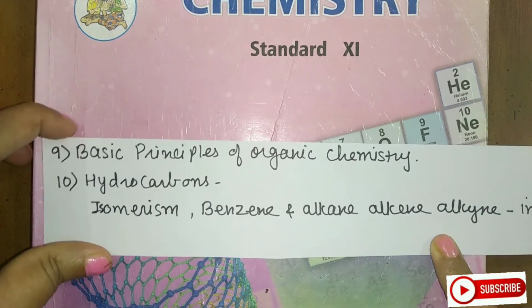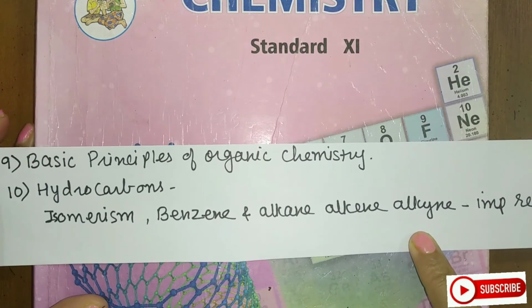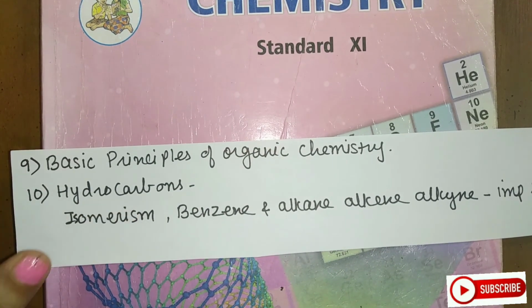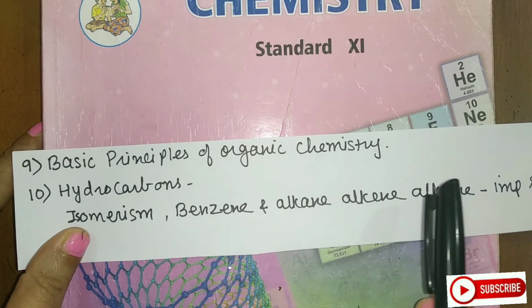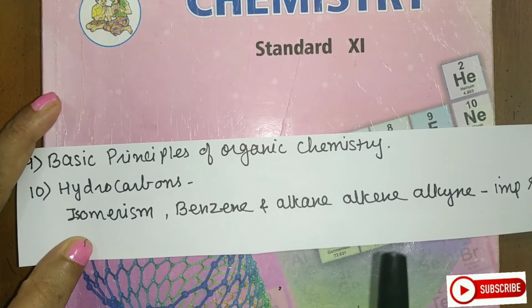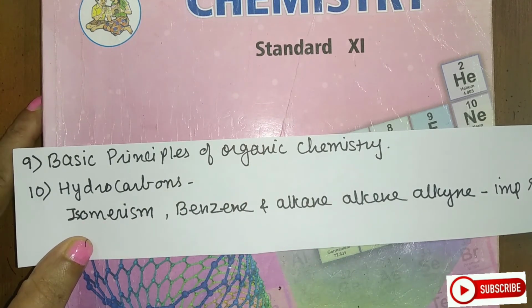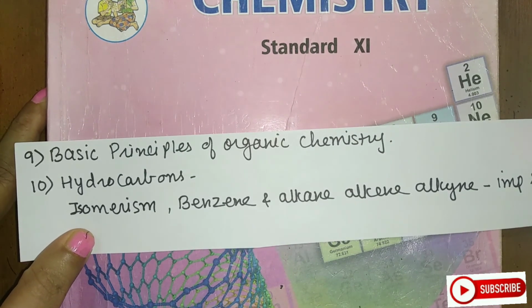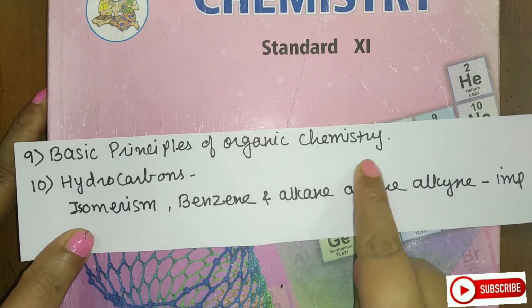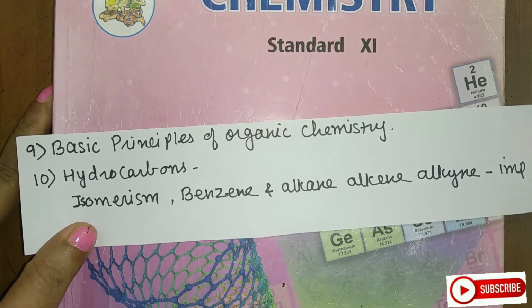Next very important lesson is some basic principles of organic chemistry. Students, if you really want to make your organic base very strong, I will advise you to go through this chapter completely. The complete chapter is important because organic chemistry is based on hydrocarbons, functional groups, IUPAC systems and the reactions that they undergo under different reagents. So this chapter completely is very important. Various types of effects like inductive effect, mesomerism, isomerism, everything is given in this chapter. So I will advise you to revise this chapter thoroughly.